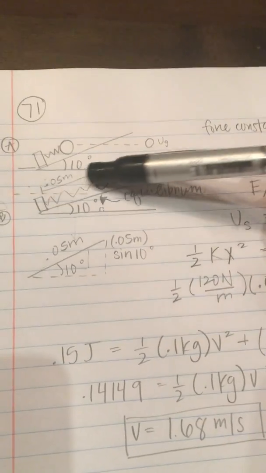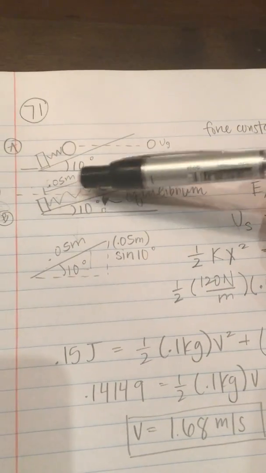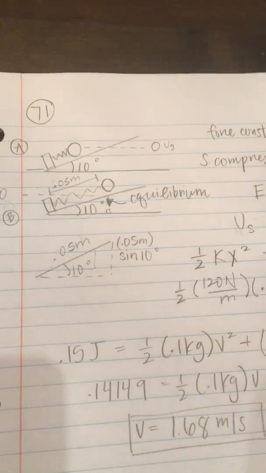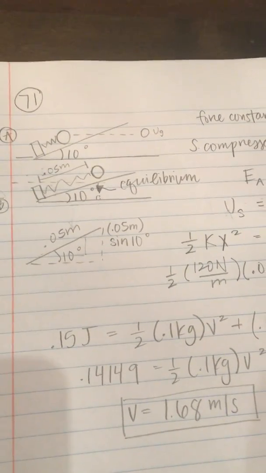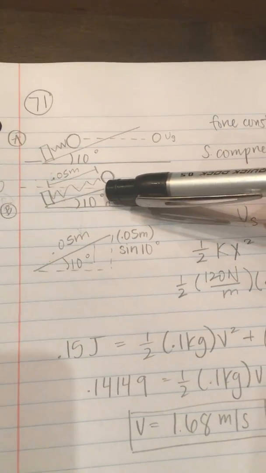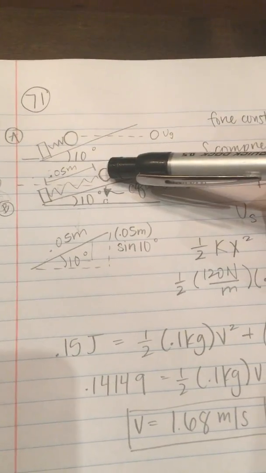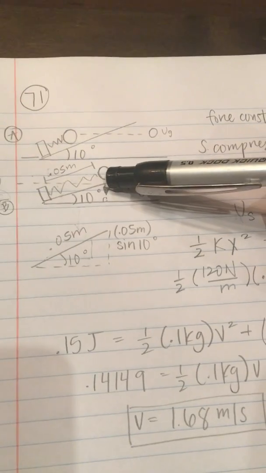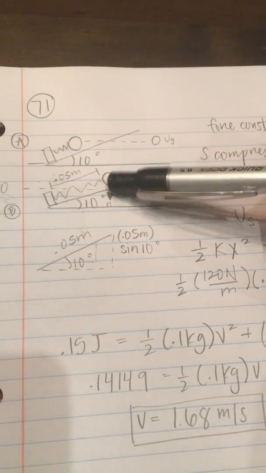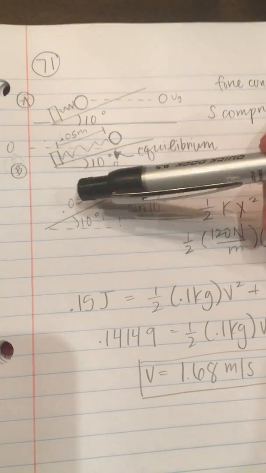And that distance is 0.05 meters because it was compressed 0.05 meters. So if you release it, it lengthens out 0.05 meters. And so we can also find what the potential energy is here because we have this as 0, and so all we can do is just have this triangle, 0.05 meters.